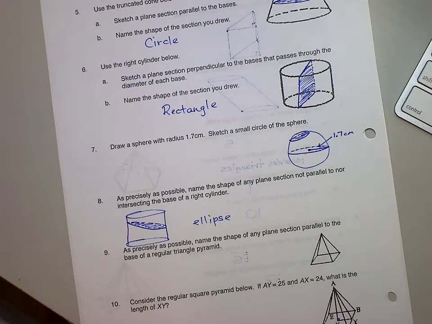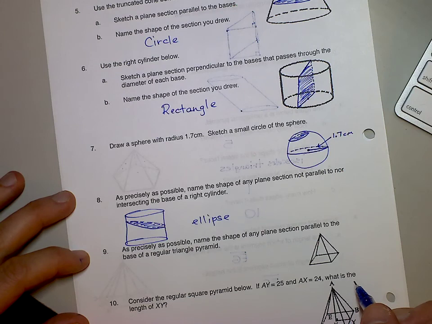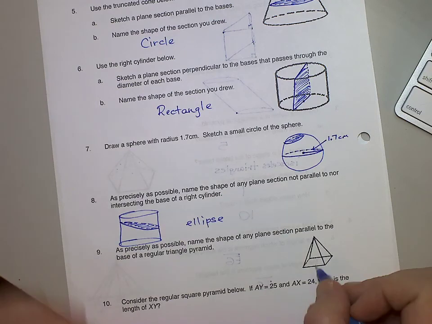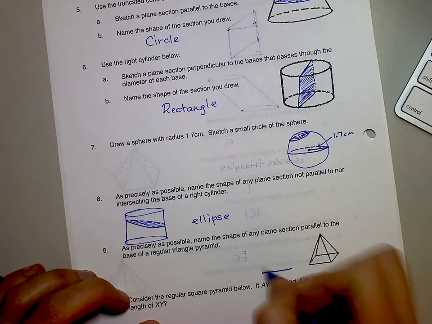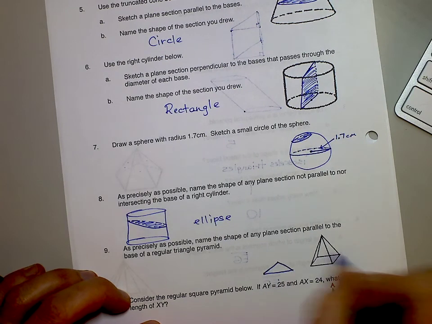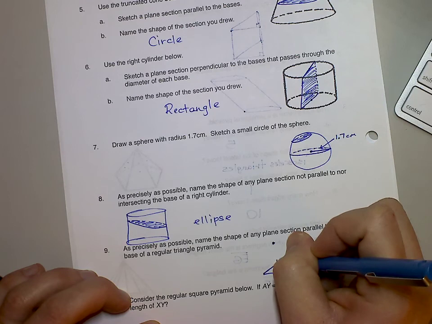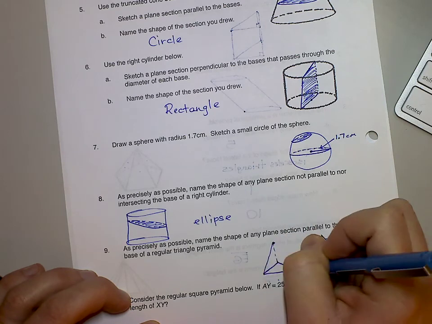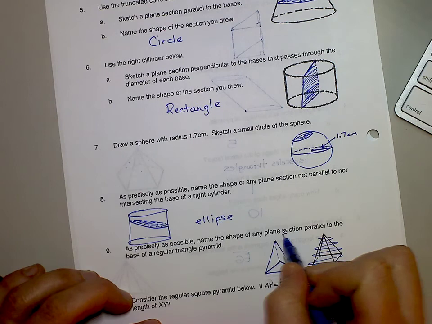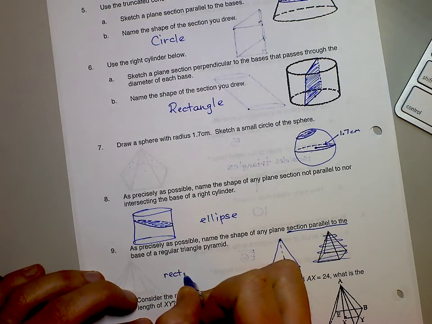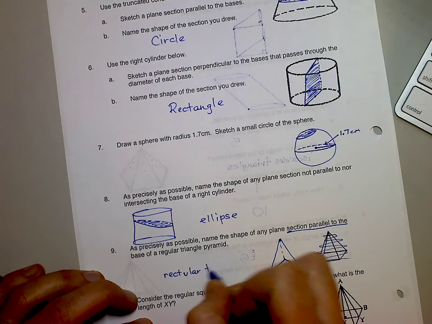Number 9, name the shape of any plane section parallel to the base of a regular triangular pyramid. That is not what is shown here. A regular triangular pyramid would have a triangular base. This does not have a triangular base, so I'm going to draw what this should look like. There's your base for the triangle. Here's your vertex. Looks something like this. The plane section parallel to the base has to be the same shape as the base, so you would say a regular triangle, which would be an equilateral triangle.